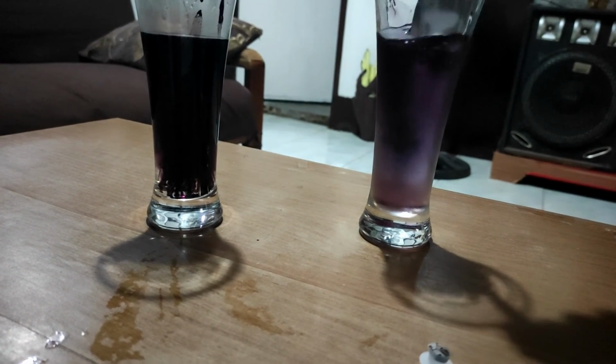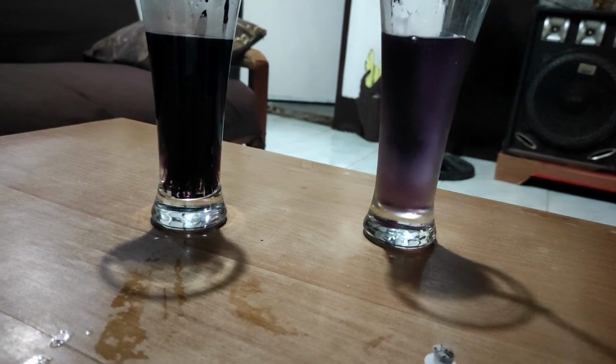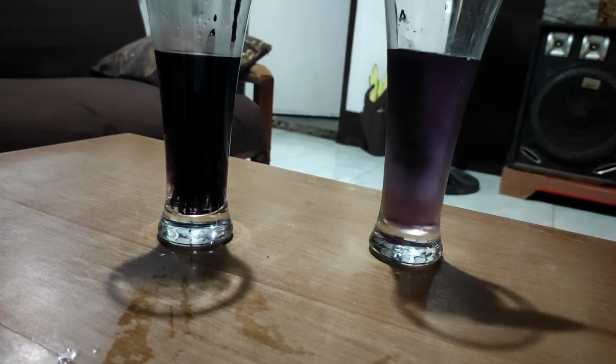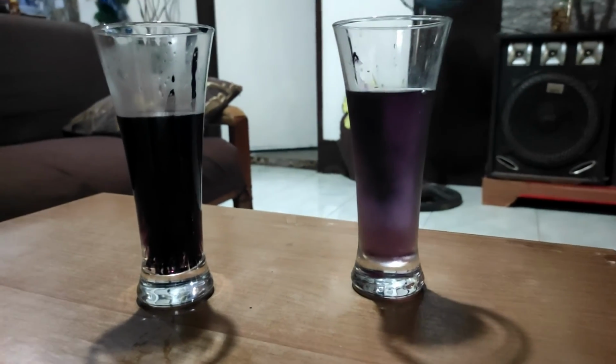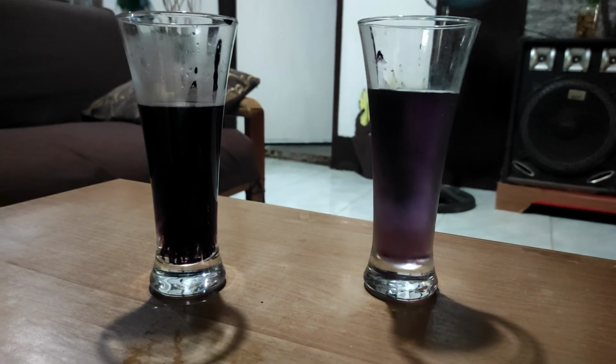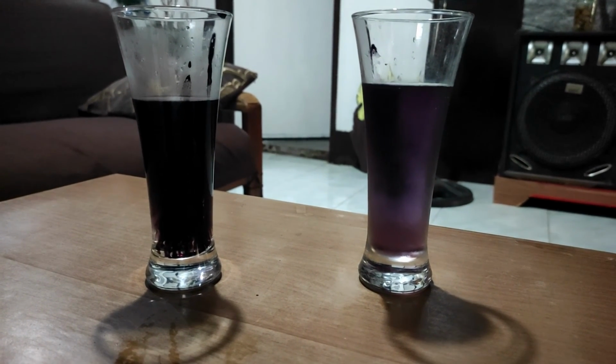Now that the experiment is over, we can conclude that the rate of diffusion is directly proportional to the kinetic energy of particles, while the kinetic energy of particles is directly proportional to temperature.